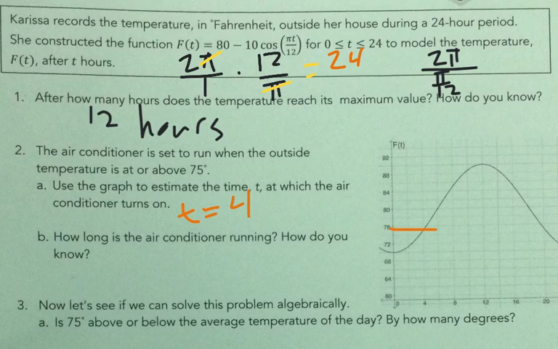How long will the air conditioner run for? So you need to figure out when it's going to shut off. It shuts off at 20 hours, right? If you keep going across. So if it ran from t equals 4 to t equals 20, that is a time of 16 hours. You'd subtract 20 minus 4. So this is just using the graph and reasoning.